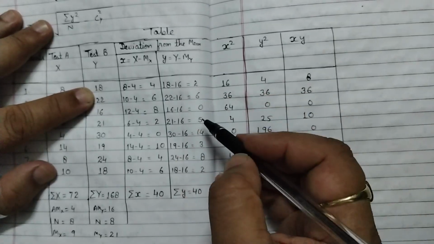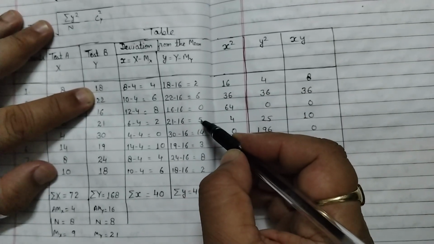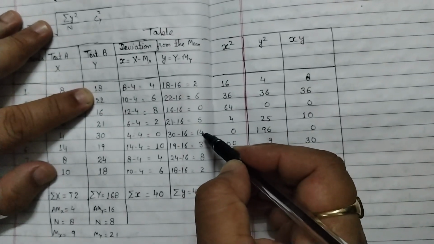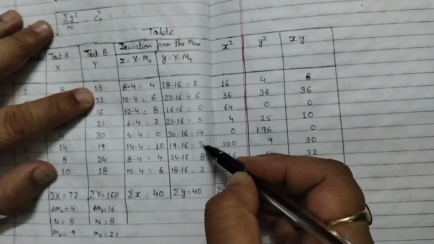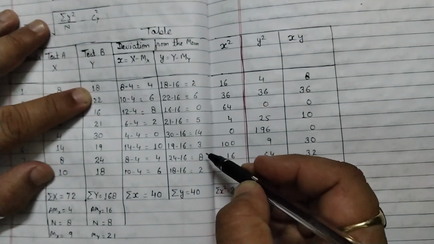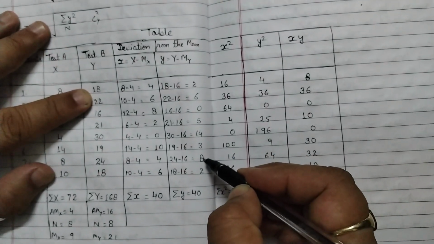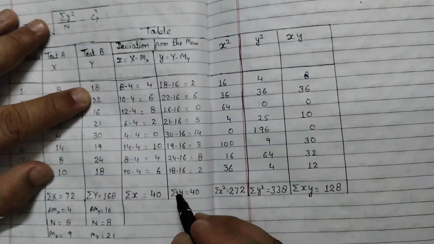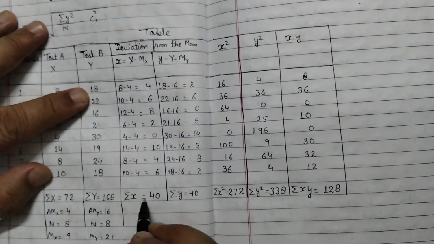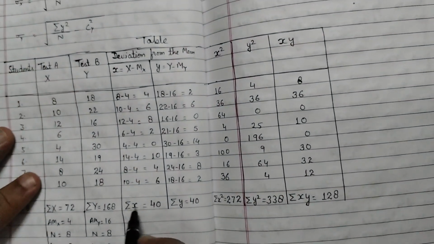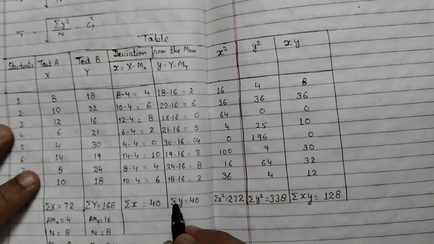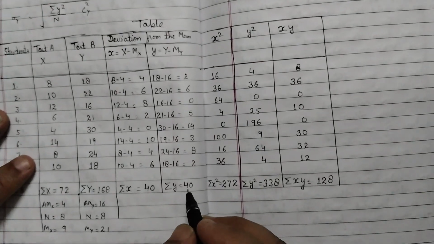6 plus 2 is 8, 8 plus 5 is 13, 13 plus 14 is 27, 27 plus 3 is 30, 30 plus 8 is 38, 38 plus 2 is 40. So summation y is equal to 40. So in this way summation x is equal to 40 and summation y is equal to 40.